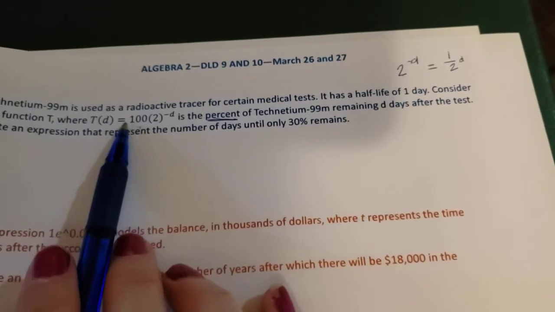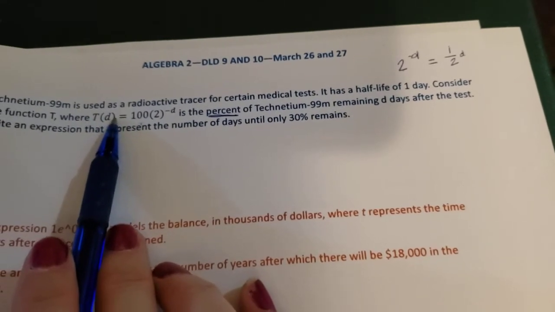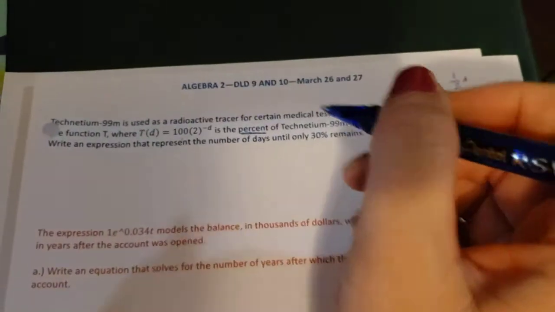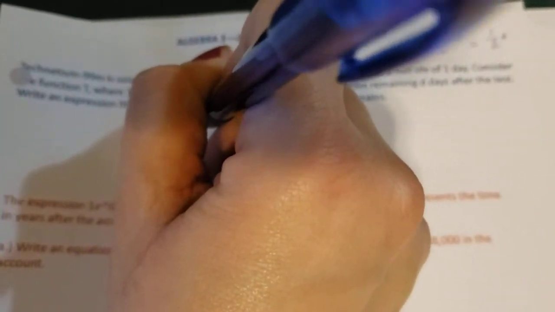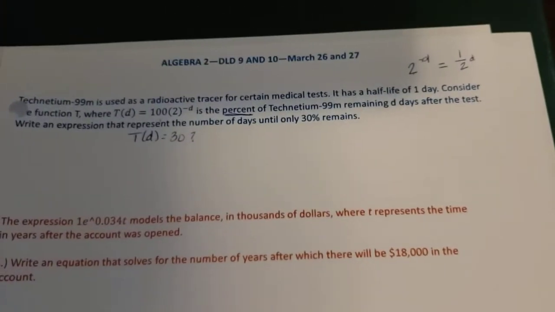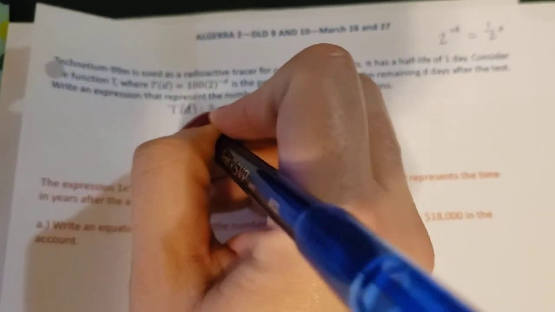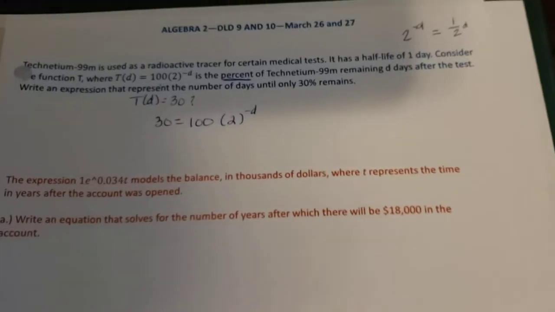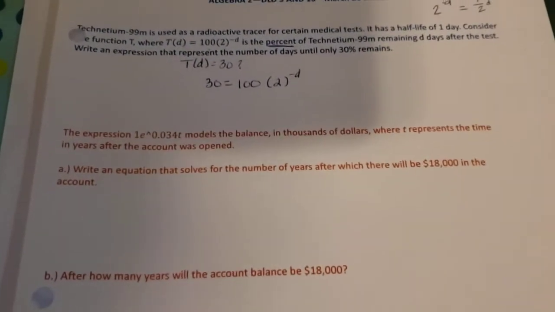We want to know if T of d represents the percentage remaining. We just want to know at what point does T of d equal 30. So the way that we would write that equation is 30 equals 100 times 2 to the negative d power. Pretty easy, right? Okay.